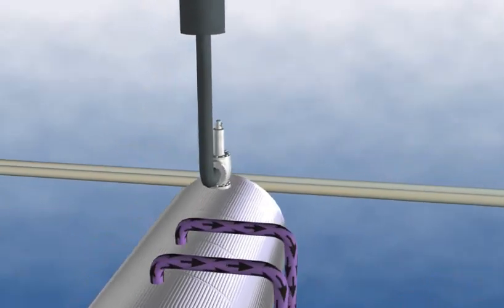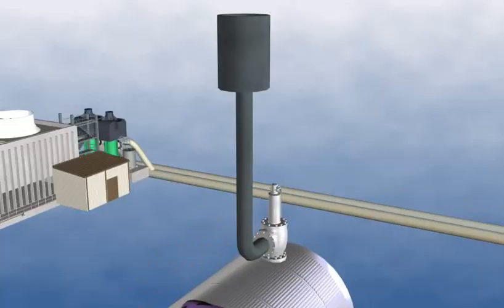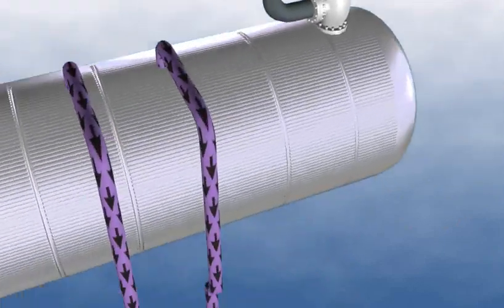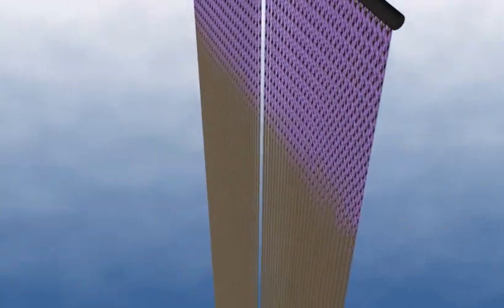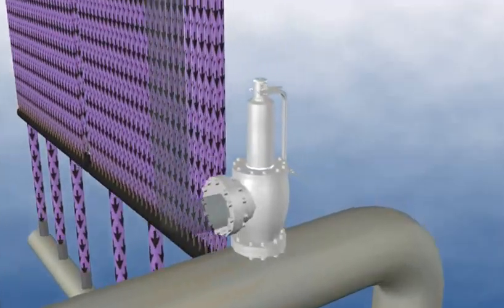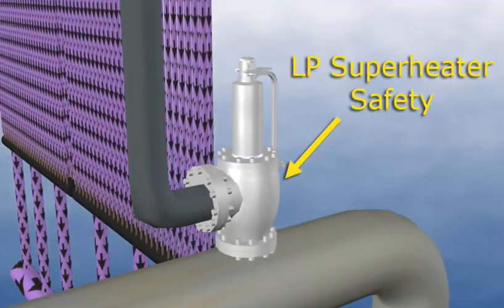Safety valves protect the HRSG steam systems against excessive pressure by relieving steam when exceeding the set pressure. Safety valves are installed on steam drums, superheaters, and reheaters.